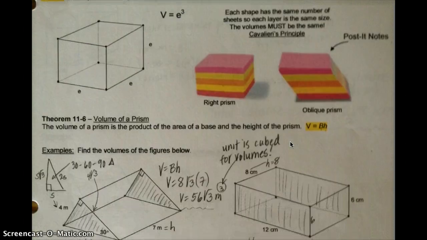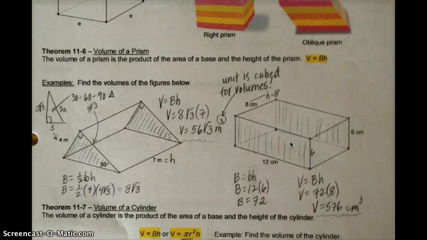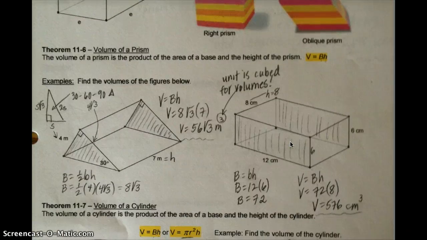So the volume of a prism is going to be the product of the area of the base and the height of the prism. So we have this big B. There was some question about what the B is when we were talking about surface area, and the capital B is going to be the area of the base. So whatever your base is, you find the area of it and then multiply by the height to find the volume. So let's look at this example here.